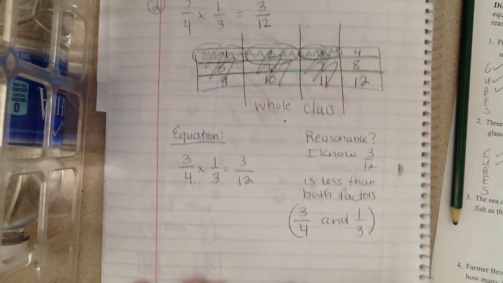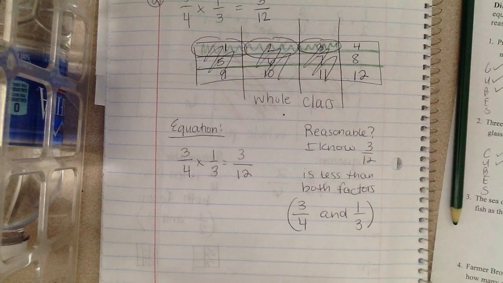Okay? The last 2 problems bring back to class tomorrow. We're going to solve them in class.